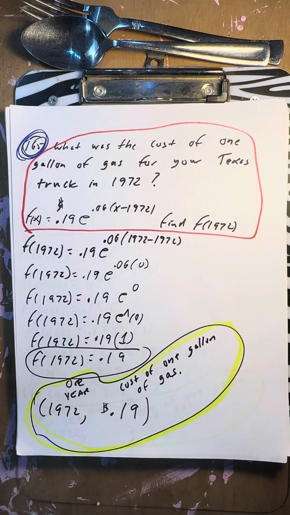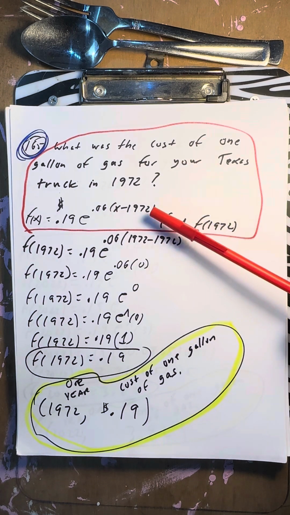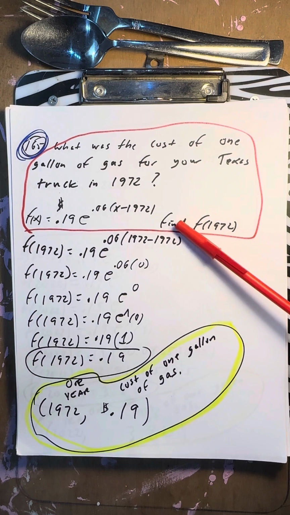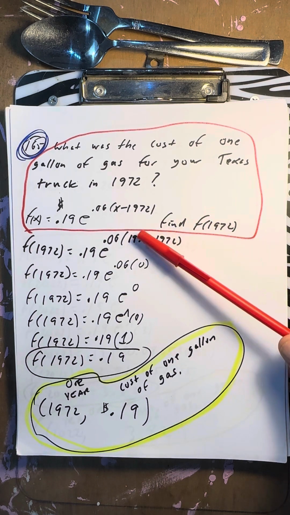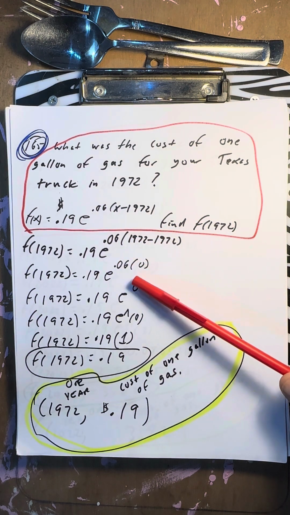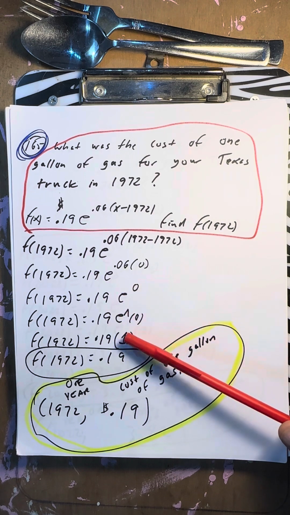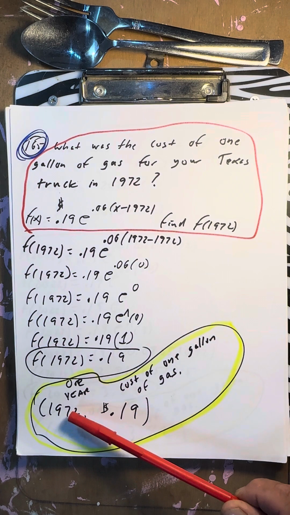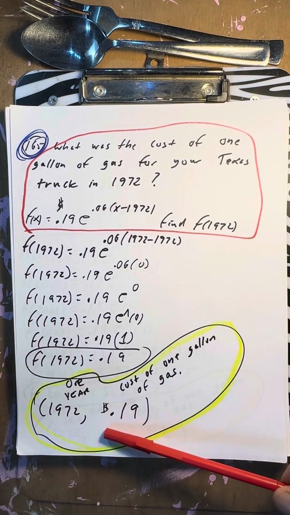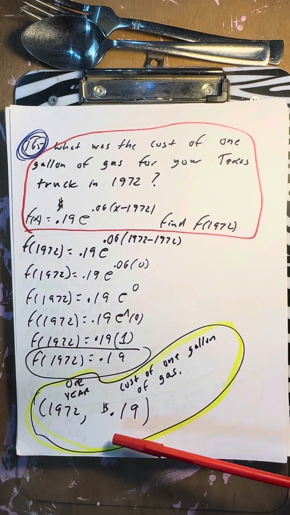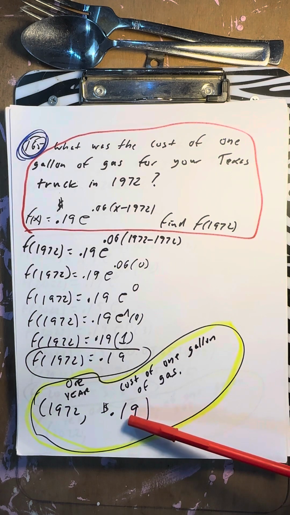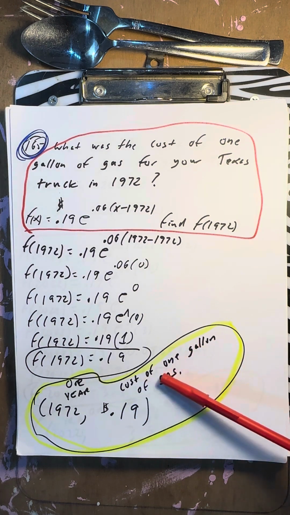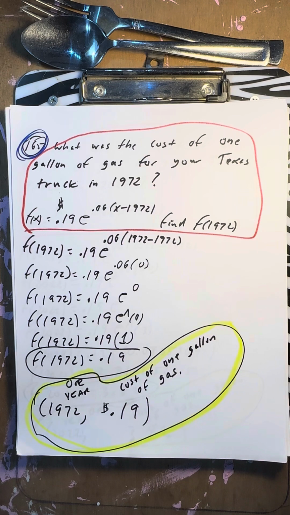What was the cost of 1 gallon of gas for your Texas truck in 1972? So let's put it into the function. Find f of 1972. 1972 minus 1972 is 0. 0 times that is 0. E to 0 is 1, times 0.19. So in the year 1972, you want to get some gas for your truck. It costs 19 cents a gallon. The cost of 1 gallon of gas was 19 cents.